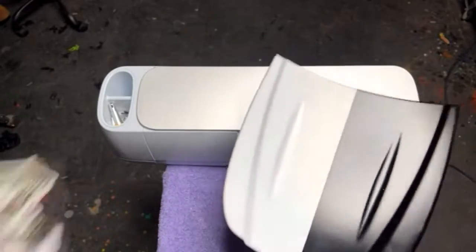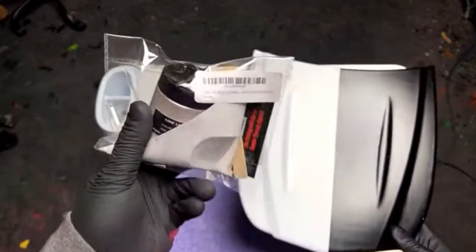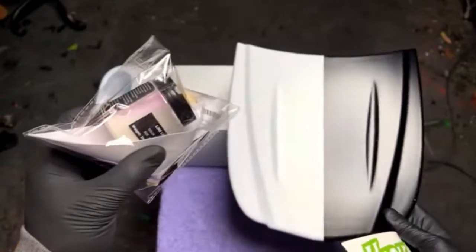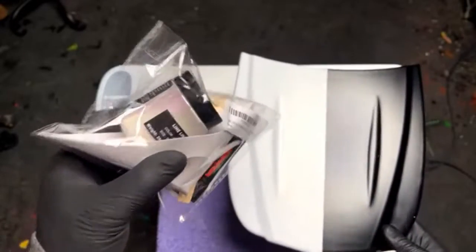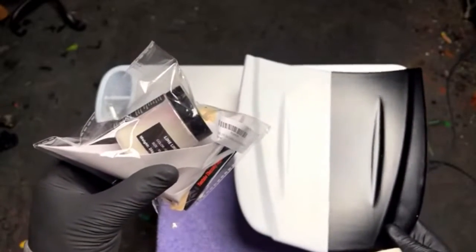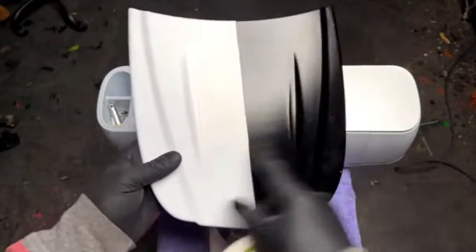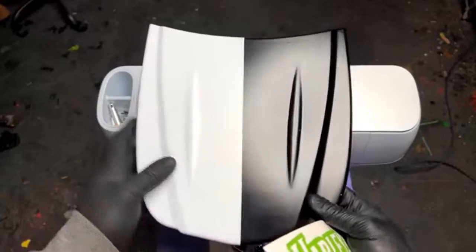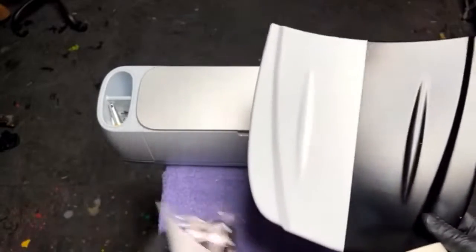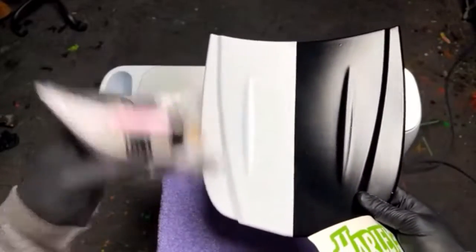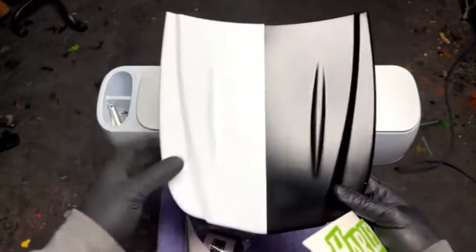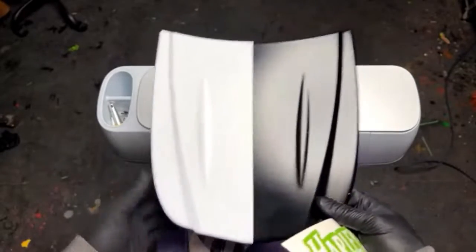We'll also be using the Ghost Pigment Pearl from Limeline. I'll show you how to mix those up. We'll be using purple, and I think purple and red. That's the reason I did the half and half here: you'll be able to see what this does on white compared to black. Big difference.